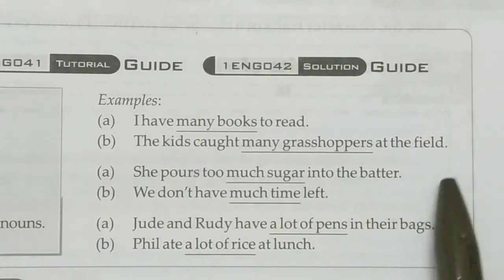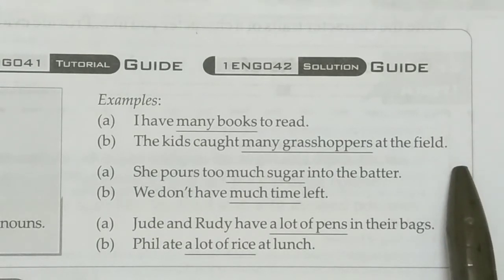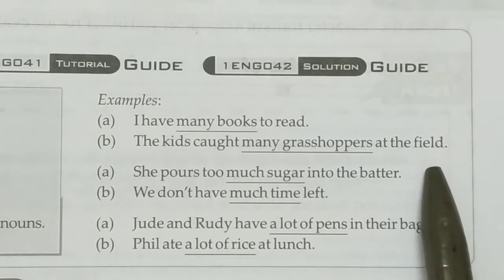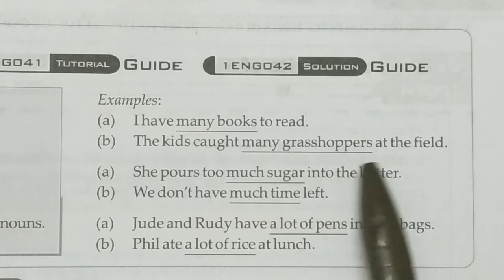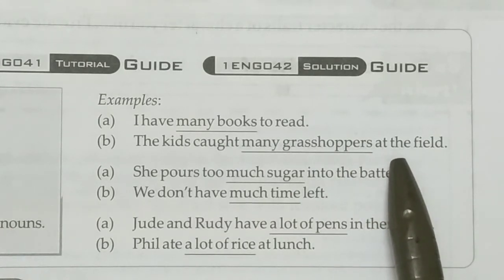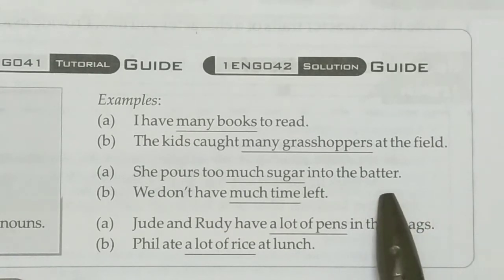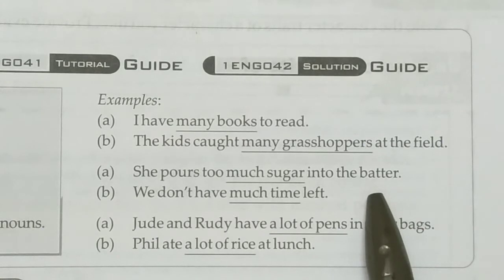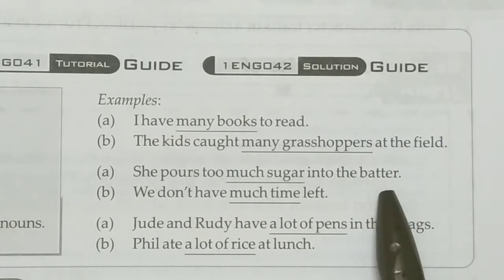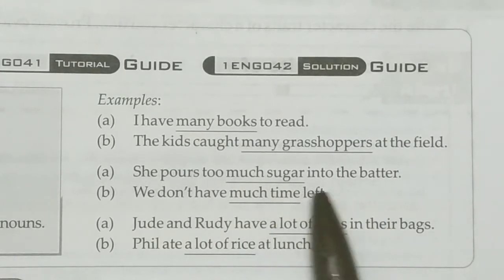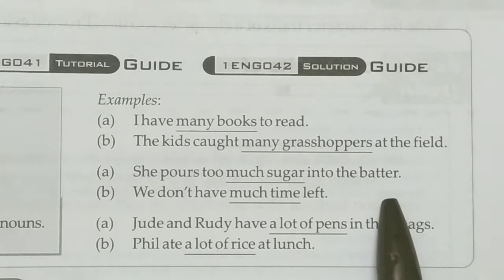For many, A and B. A, I have many books to read. B, the kids caught many grasshoppers at the field. So here, books and grasshoppers, they are countable. Next, using much. A, she pours too much sugar into the batter. Yeah, too much sugar. B, we don't have much time left. Alright, too much. If you want to put too much of sugar, well, that is alright too.